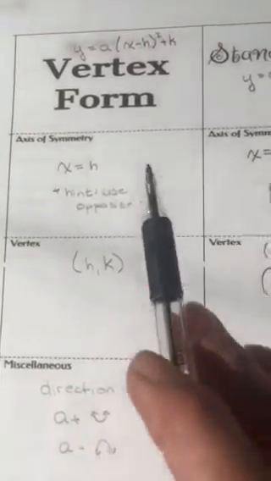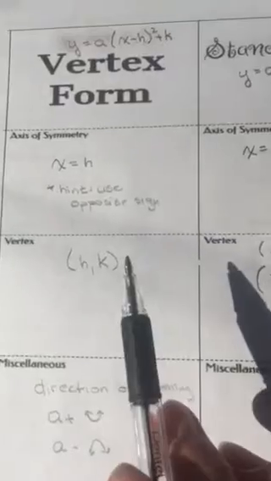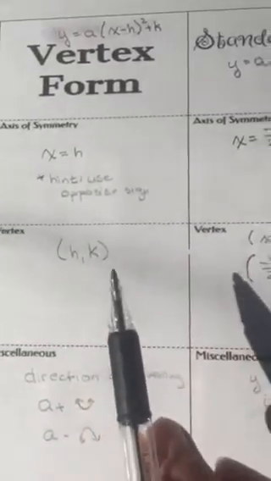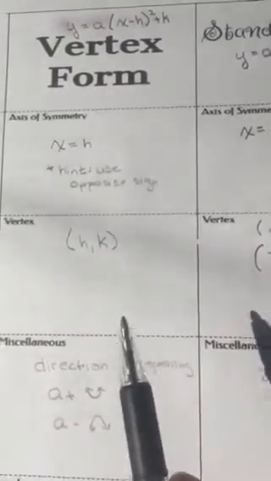So when you go to graph your vertex form, you're going to draw your axis of symmetry and plot your vertex on it. Decide whether it opens up or down. That comes from your a value. If your a is positive, it opens upwards. If it's negative, it opens downward. And then we sketch our graph.